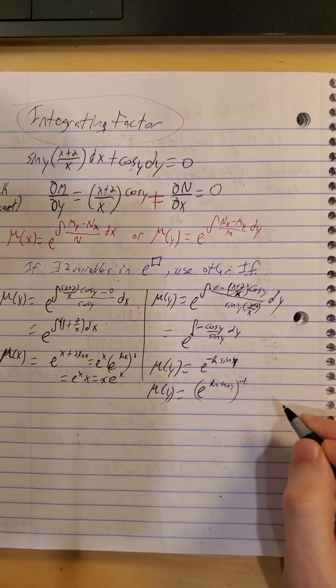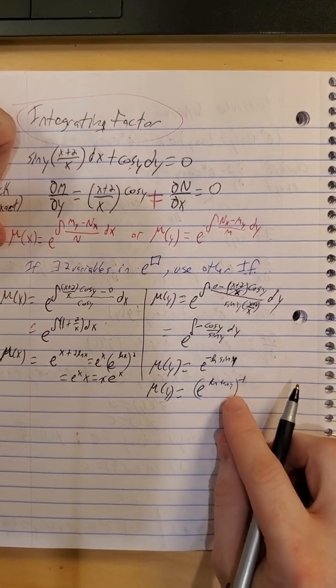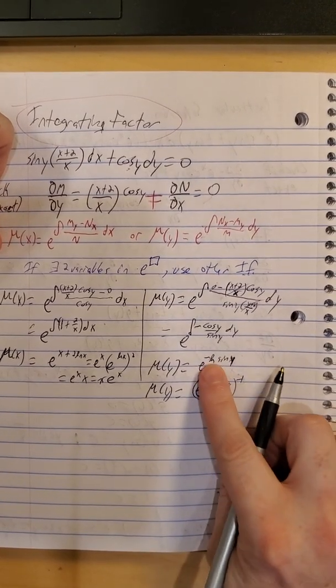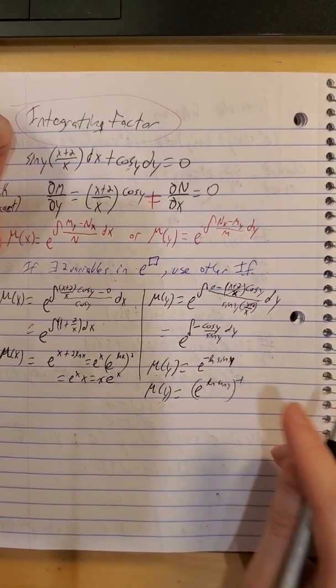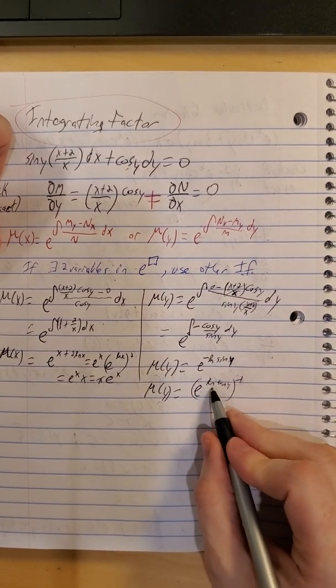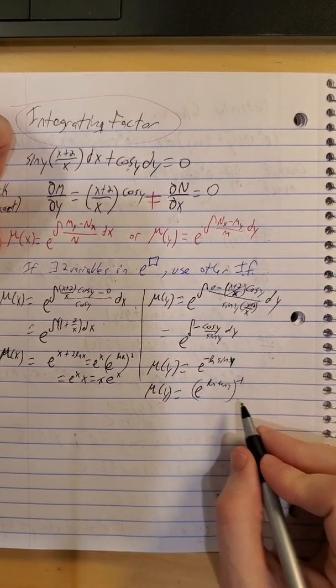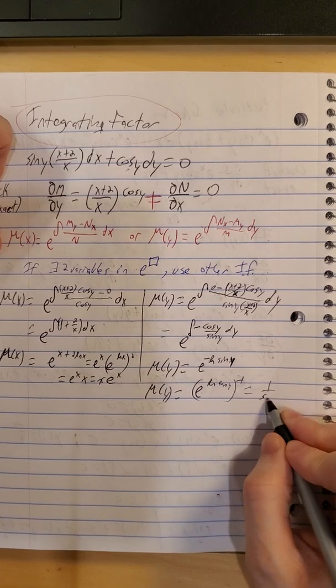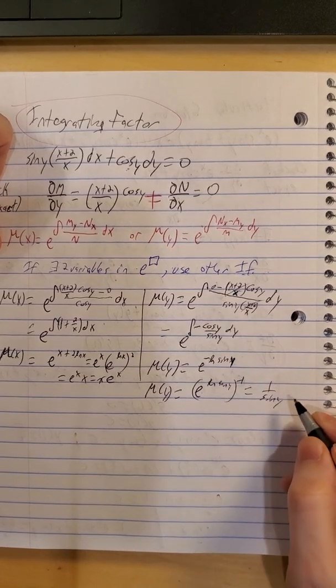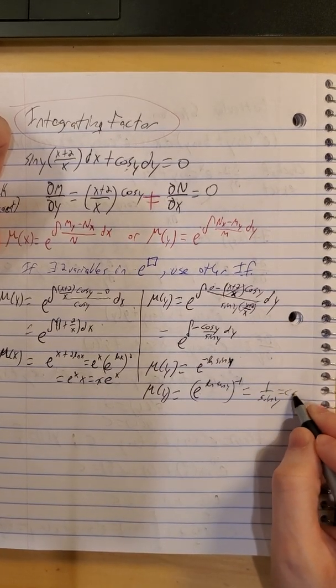So we're raising to the negative first power. Power to a power, our shortcut is we multiply. That's how the negative 1 is out there. And then e to the natural log of sine y will just spit out a sine y. So this is 1 over sine y, cosecant y if you like it that way.